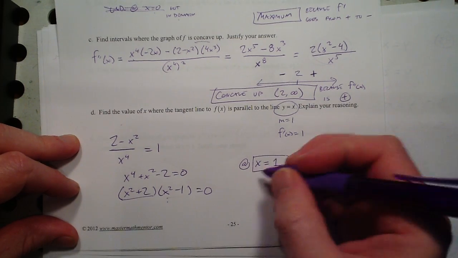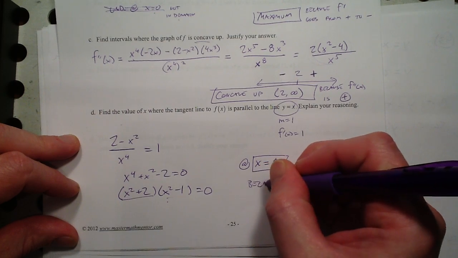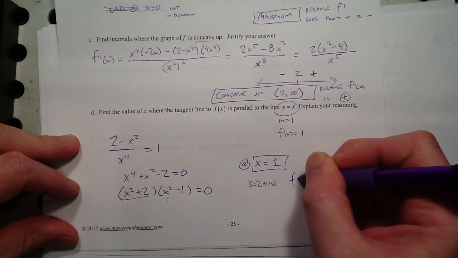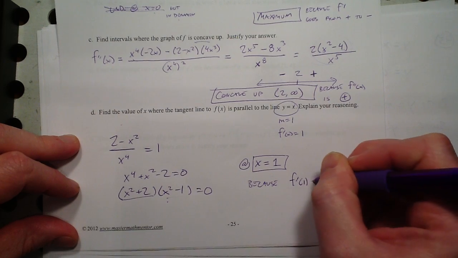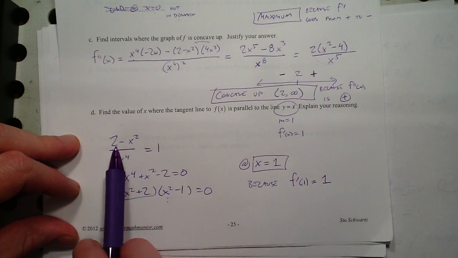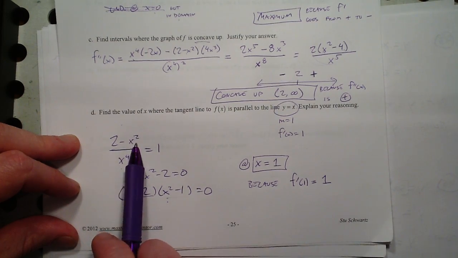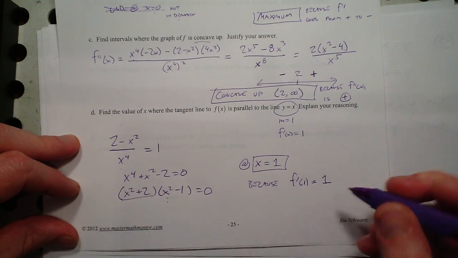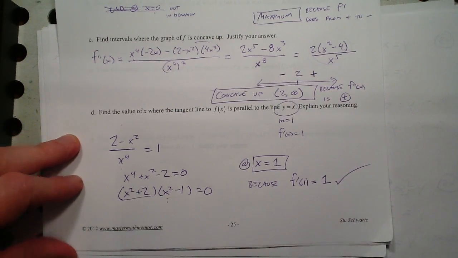That's our answer. Why? Because f prime of 1 is equal to 1, right? We can check that right here. 2 minus 1 squared over 1 equals 1. That's true indeed.